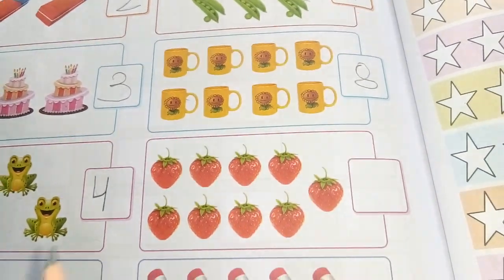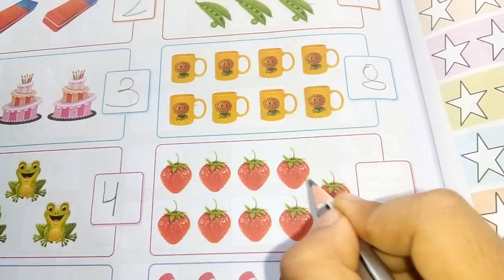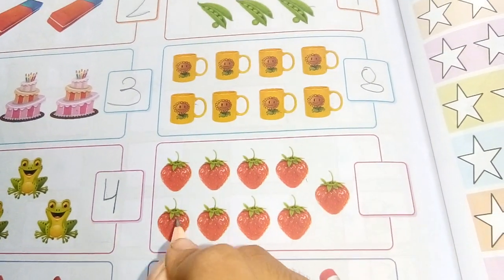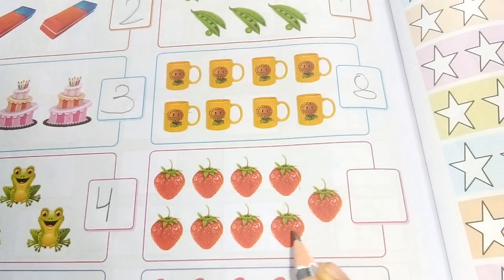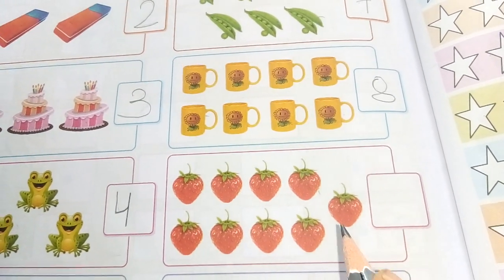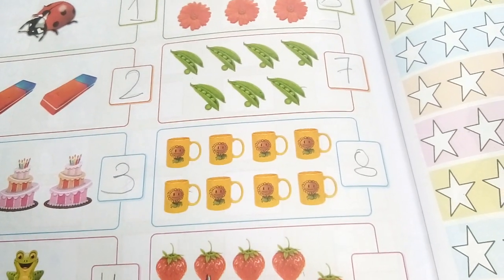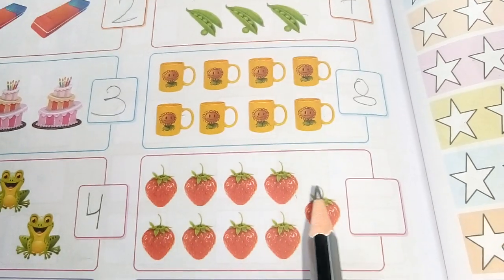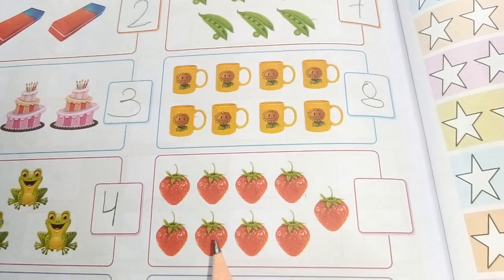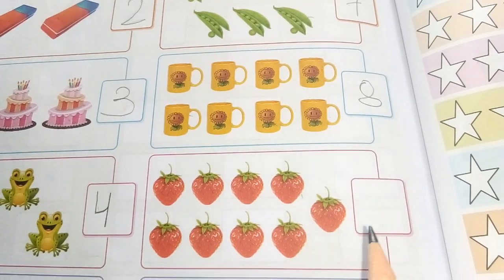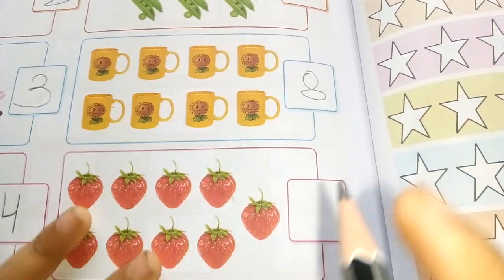Then how many strawberries? 1, 2, 3, 4, 5, 6, 7, 8, 9. No. Count again. Start from here. Count. 1, 2, 3, 4, 5, 6, 7, 8, 9. Yes. Right, 9.